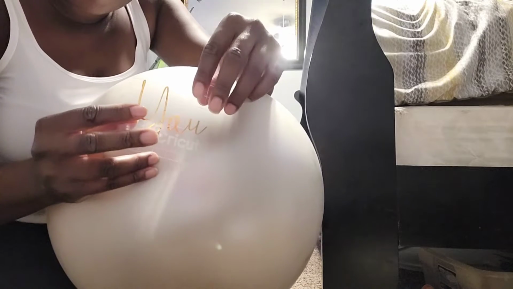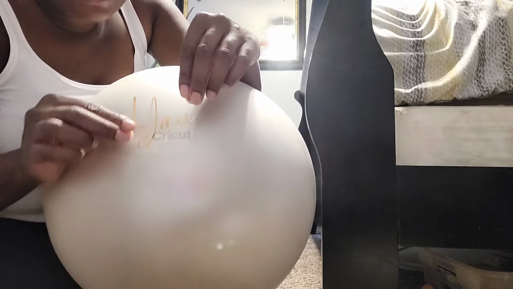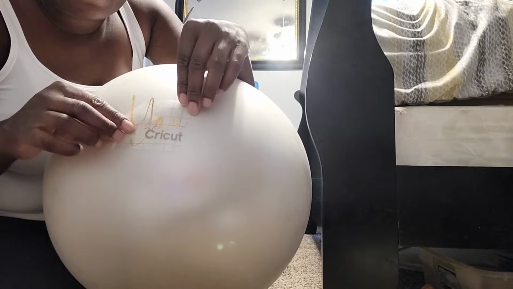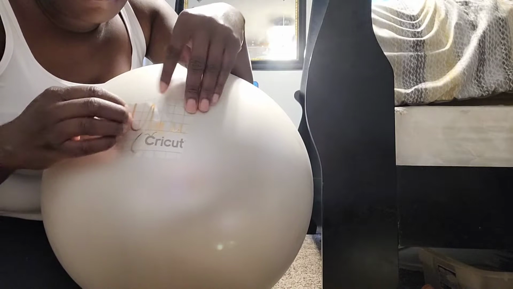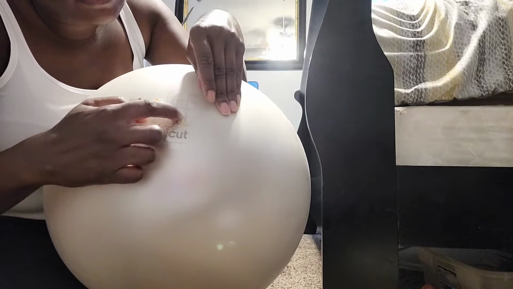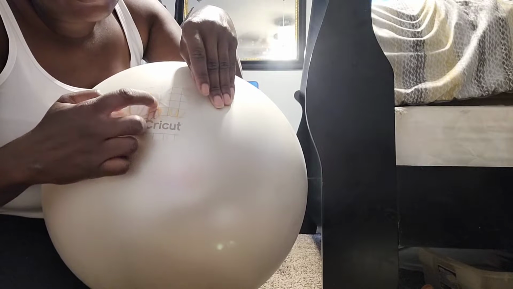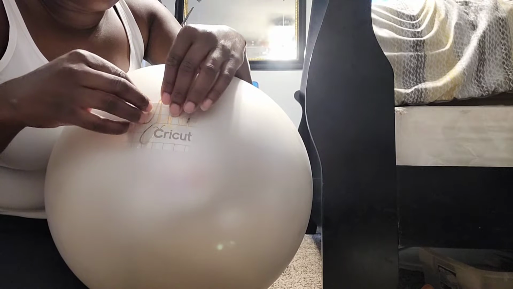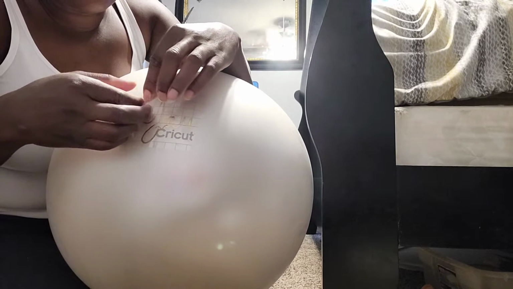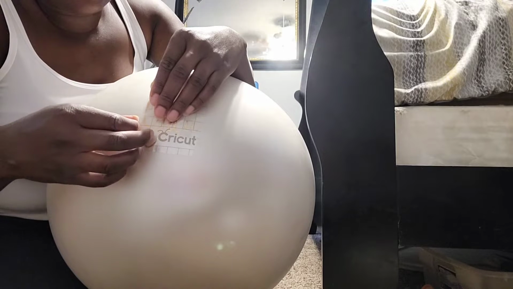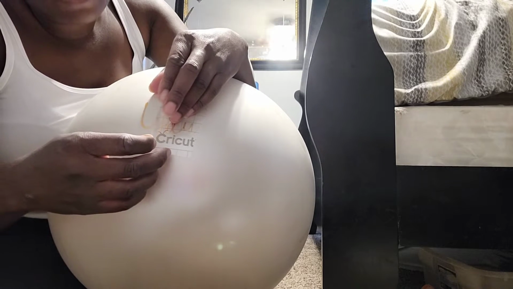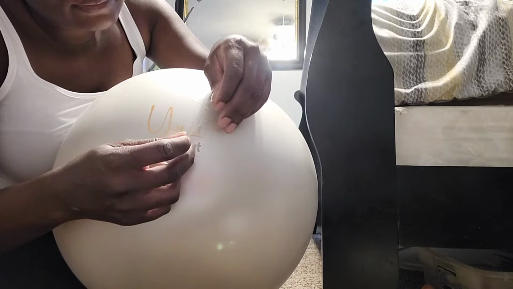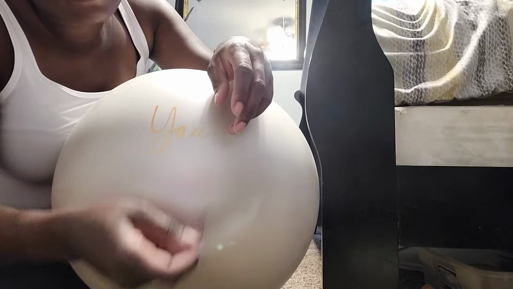So when applying the transfer tape to the balloon, I decided to cut up the phrase even more and put the words on individually to make sure I have more control over how it looks. So I'm just scratching that adhesive into the balloon very gently, not too hard because you don't want to pop the balloon. And now I'm gently taking the transfer tape off of the balloon, and the transfer tape comes off relatively easy. So make sure you just take it off nice and slowly so you can make sure all of the adhesive is onto the balloon.